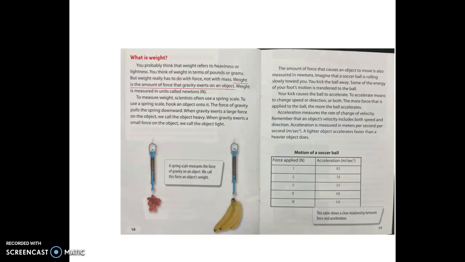What is weight? You probably think that weight refers to heaviness or lightness. You think of weight in terms of pounds or grams. But weight really has to do with force, not with mass. Weight is the amount of force that gravity exerts on an object. Weight is measured in units called newtons.